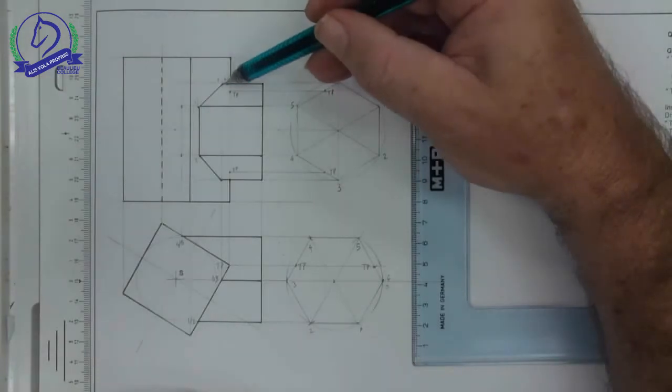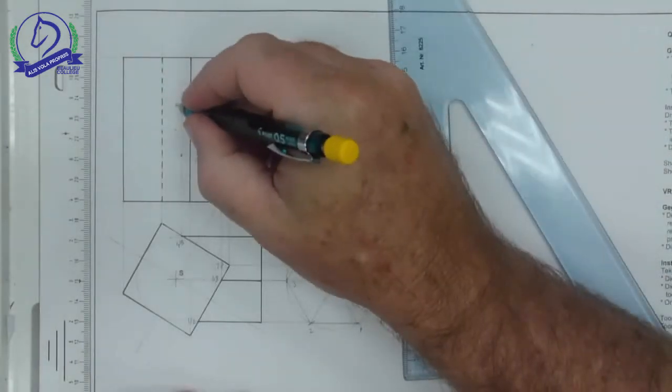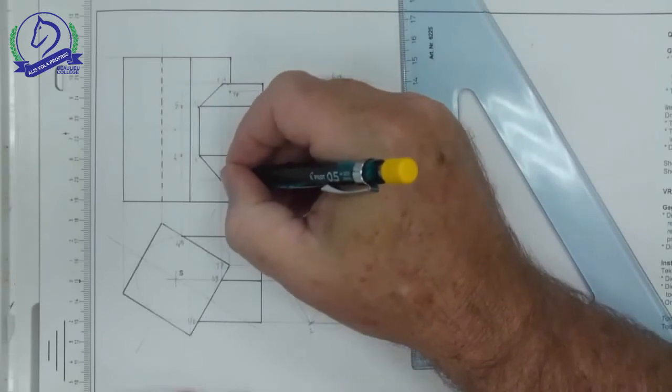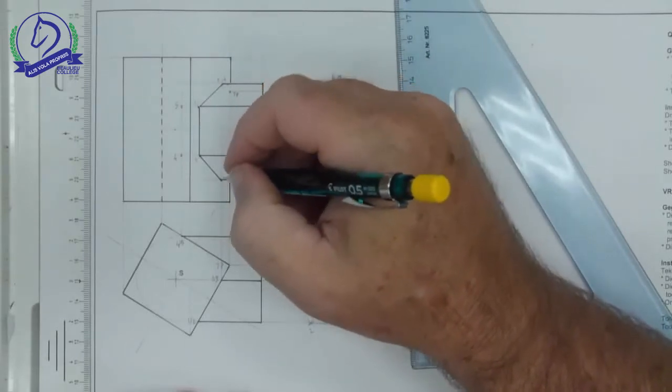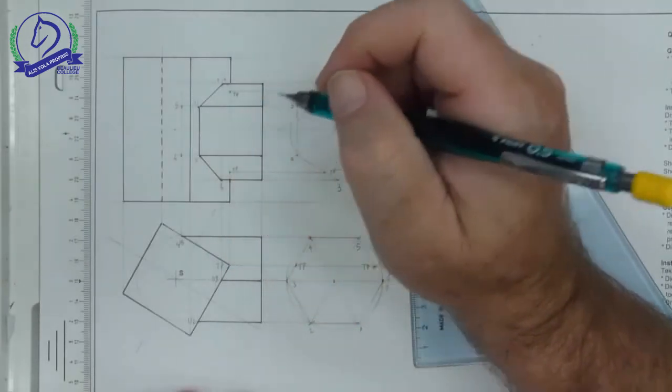So we're going to have hidden detail going from 0 to the turning point, 2.5, 2.4, back to the turning point, and back to point 3. The hidden detail will also extend going up on the vertical side here.